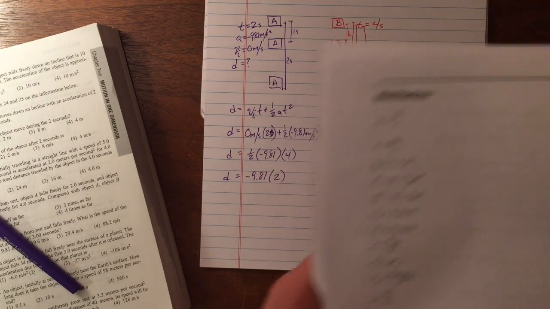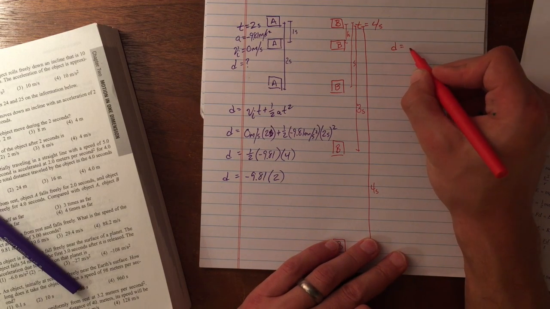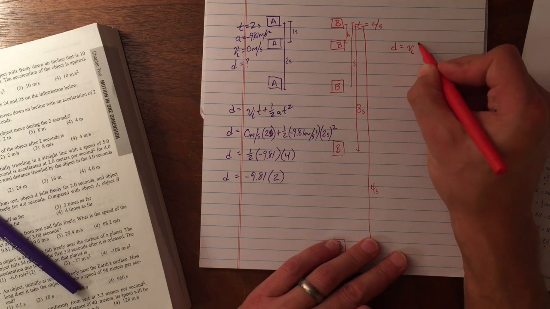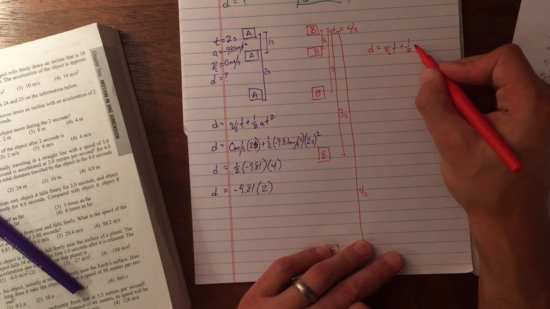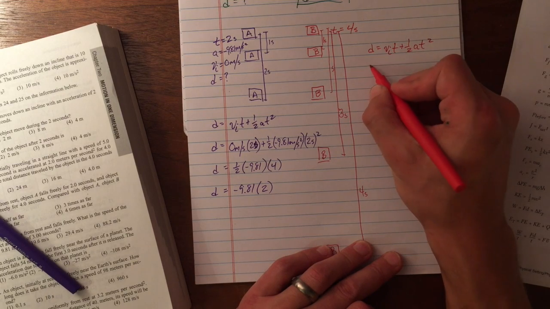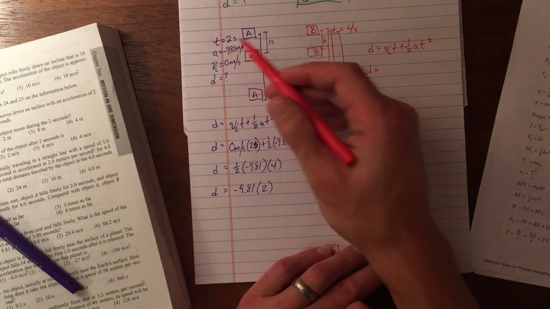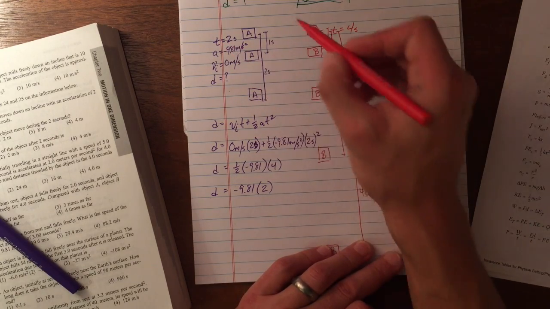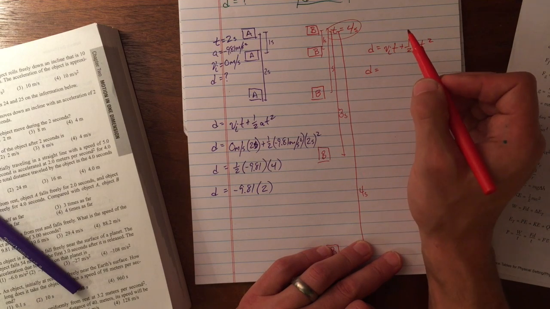I'm going to use the same formula. Distance equals the initial velocity times t plus 1/2 at squared. Plug in our givens. In this case, we have all the same givens, except time is 4 seconds.